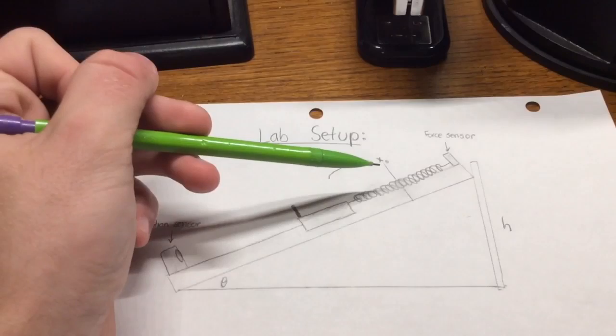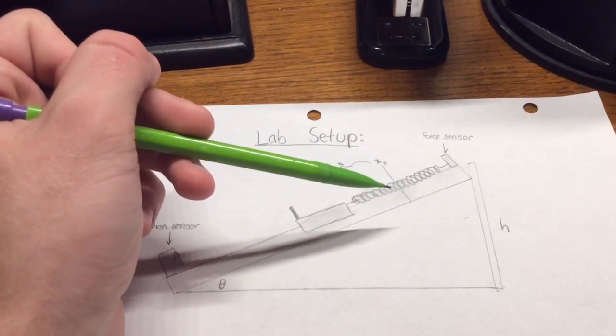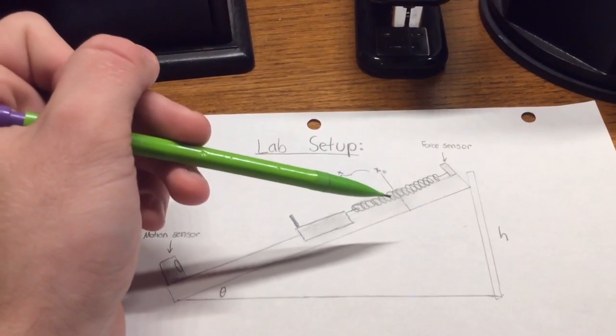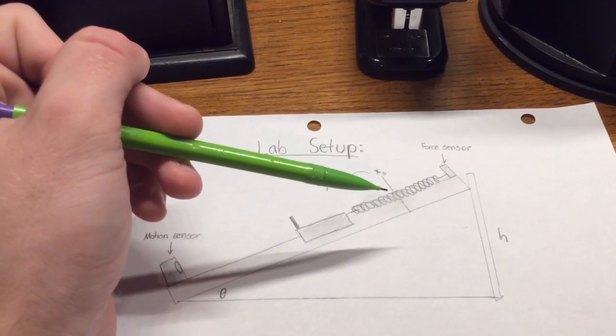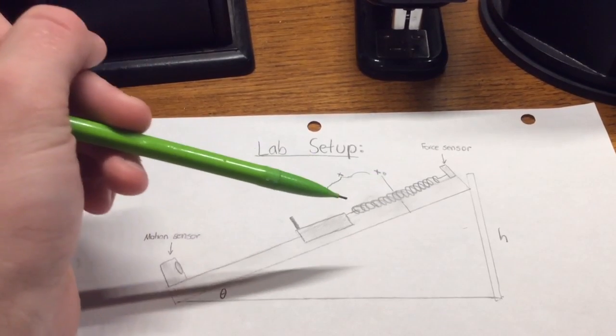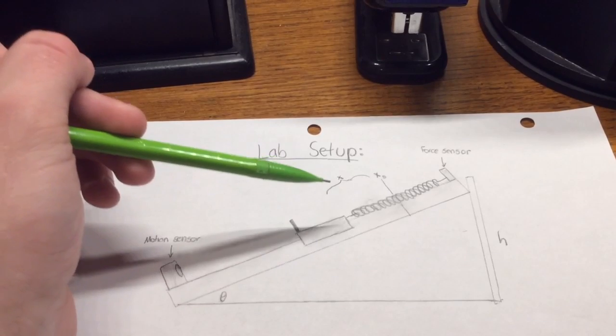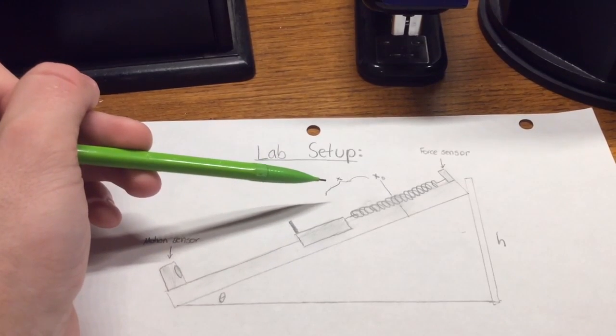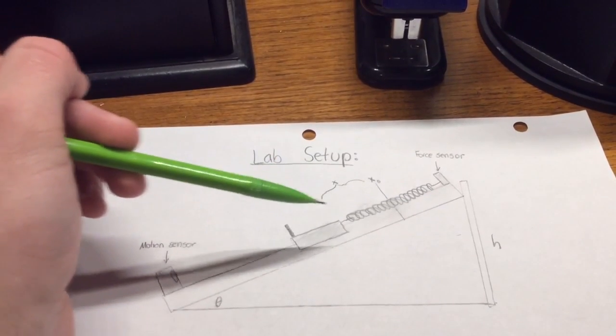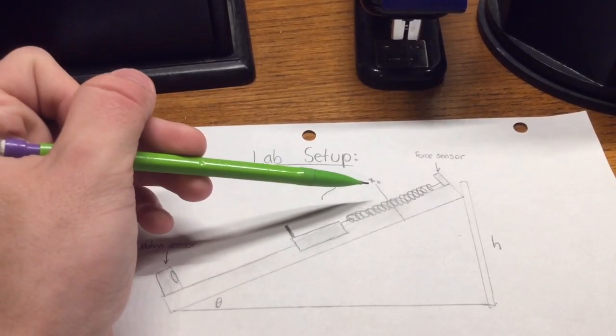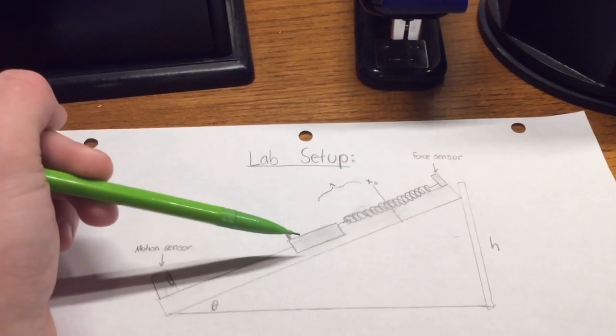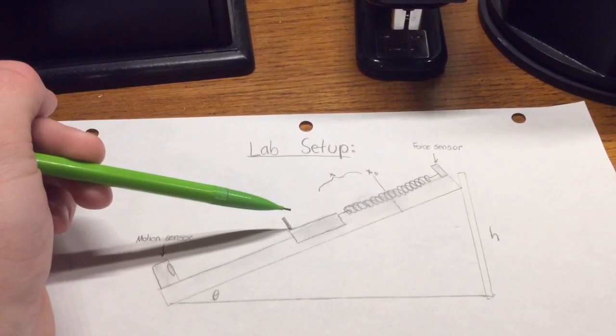This position right here, X0, is the initial position of the spring from which we dropped the glider. This was when the spring was exerting no force, so it was only gravitational potential energy. And then the position X here that changed for each of our three trials was the distance from the spring equilibrium position that the glider traveled that we use in our calculations.